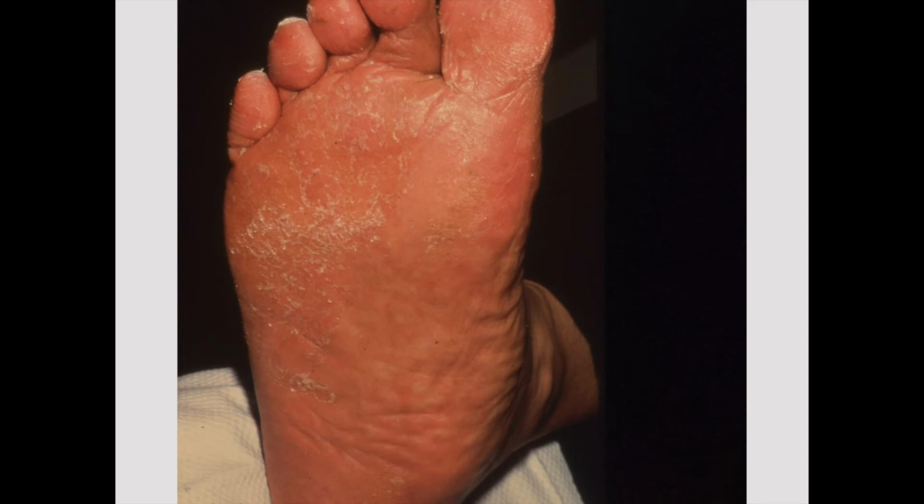So the first slide is of a foot, obviously, scaly rash. It's diffuse, and you'll notice it does extend up onto the toes, pretty much all the toes, mostly on the forefoot. So the question is, what could this be? Now, clearly, you'd be thinking, is it tinea? Is it dermatitis? Is it psoriasis? So they're the three main things to think of.